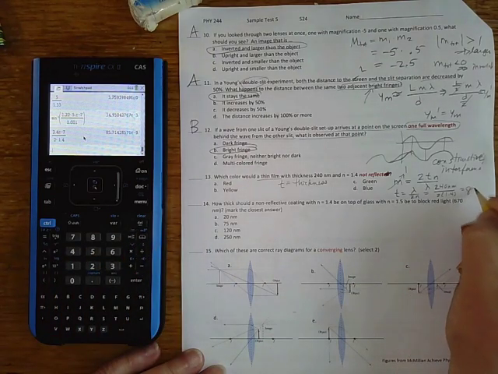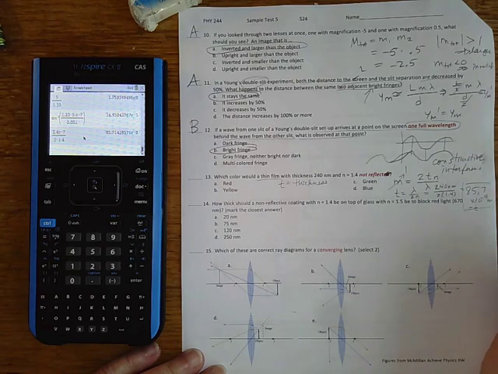It's like 85.7 times 10 to the negative 9 meters. So 85.7 nanometers is our T. It's at least the thinnest T. Whoops, what am I doing here?